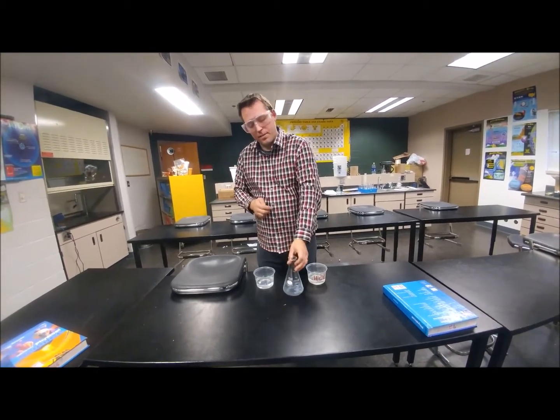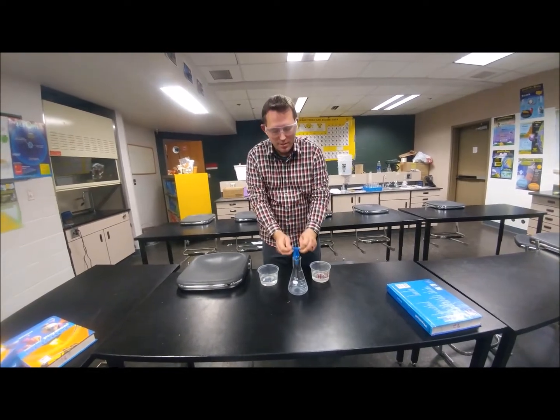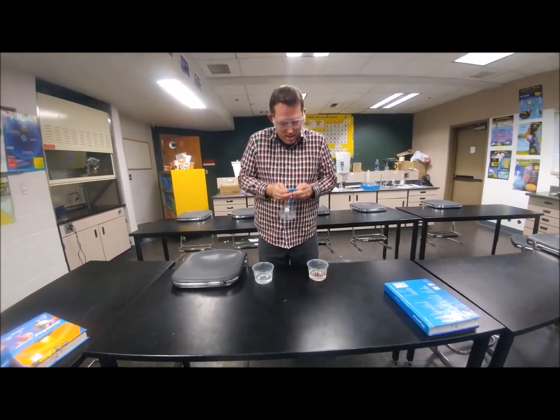So what I'm going to do is I'm going to slip a balloon over the top of my bottle. This bottle's a little wider. Your guys' will be a bit smaller. Okay.